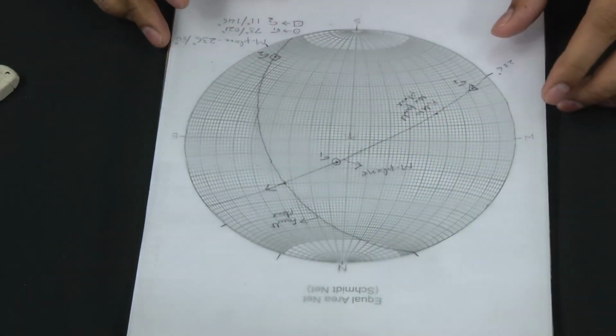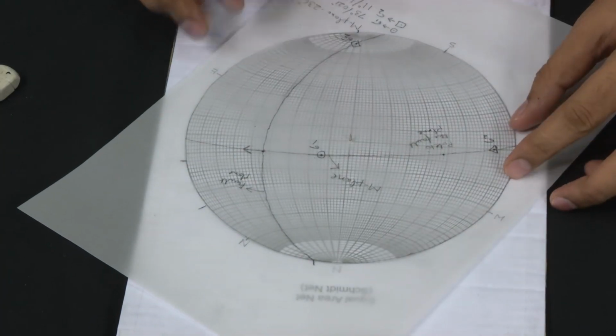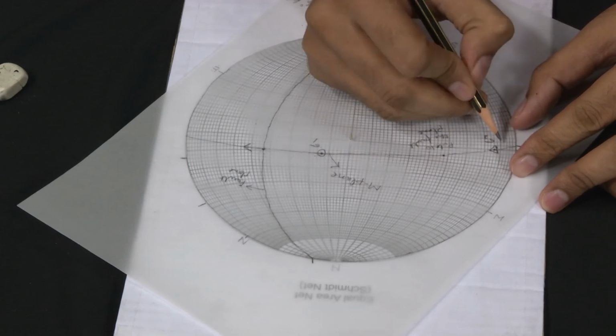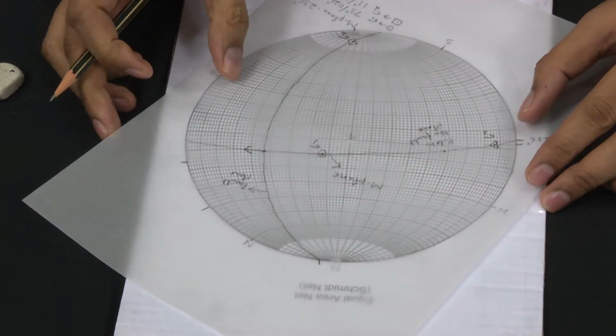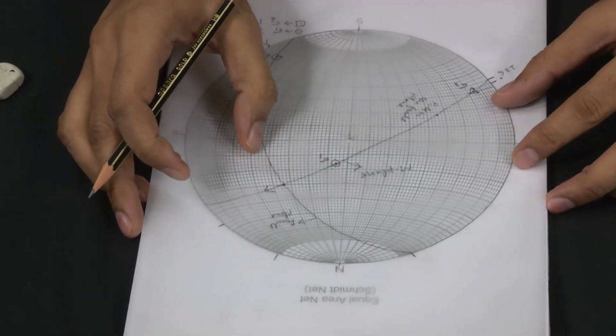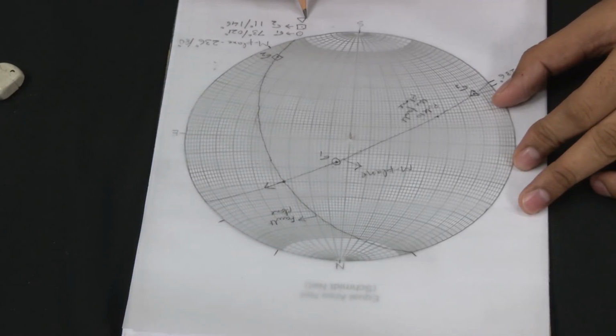And for sigma 3, again I will bring this sigma 3 on the east west line, mark the trend and count the plunge. The plunge is 10, 12, 13 degrees. So, it is 13 degrees, and this is represented by an open triangle.